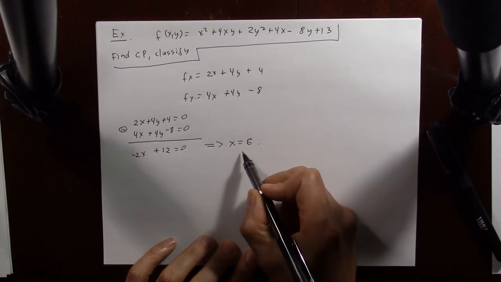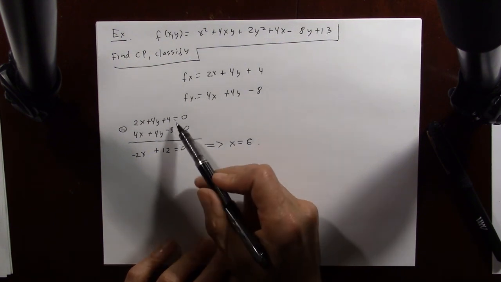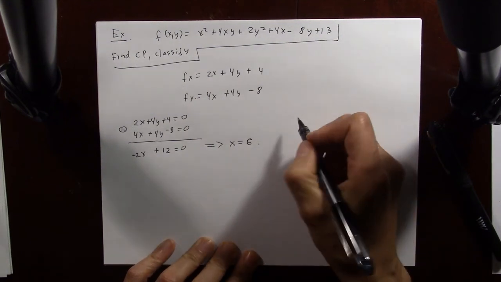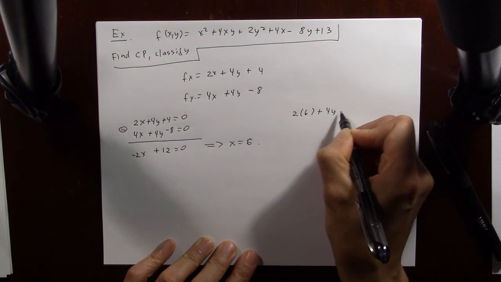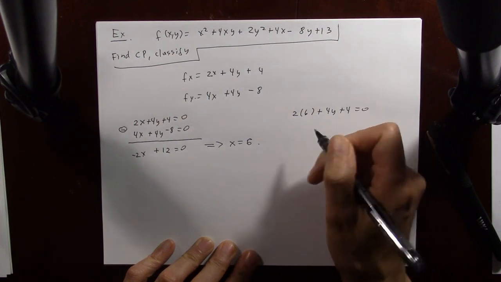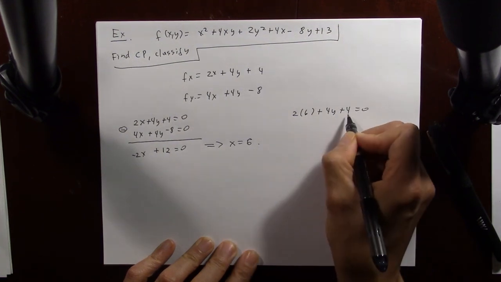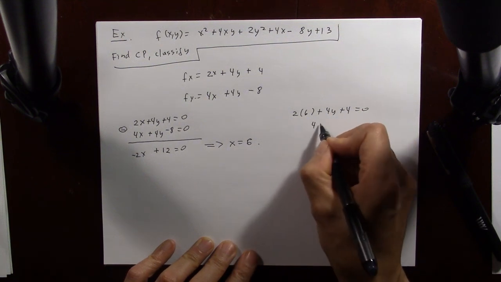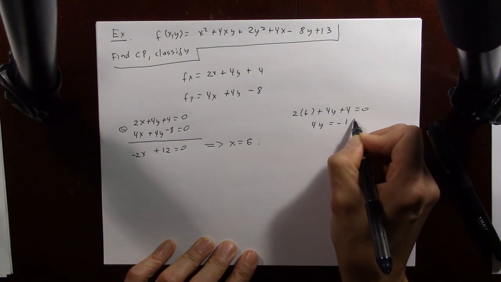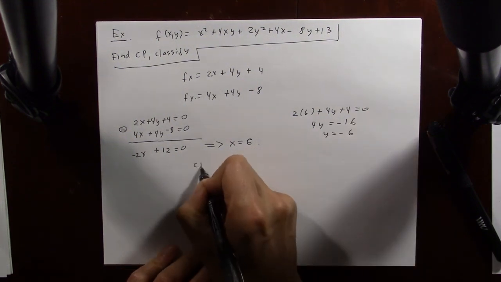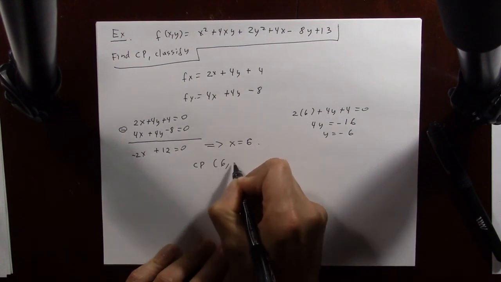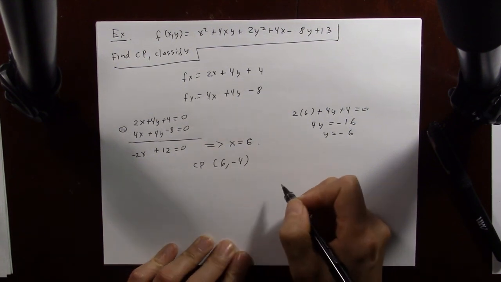Substituting x equals 6 back into the first equation, we get 2 times 6 plus 4y plus 4 equals 0, 12 plus 4 is 16, so 4y equals negative 16, so y equals negative 4. So we have critical point x equals 6, y equals negative 4.